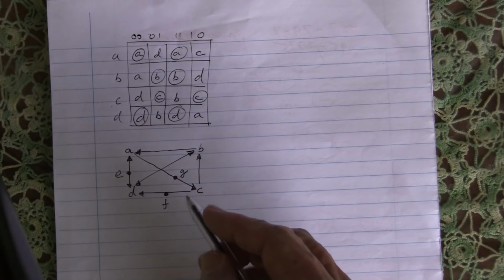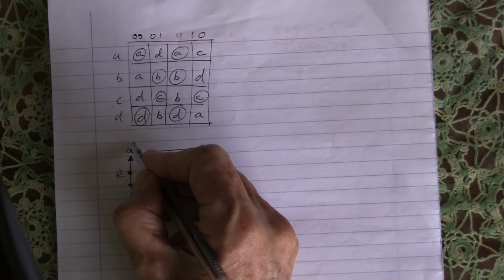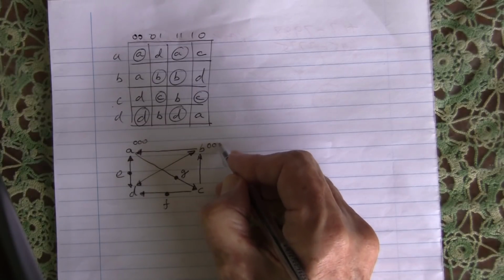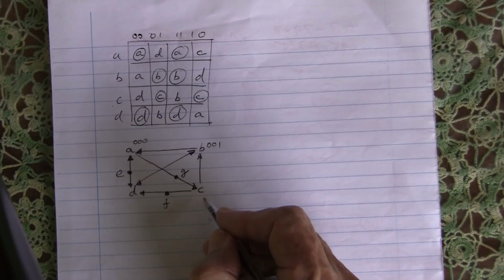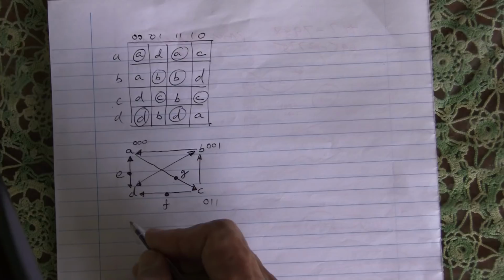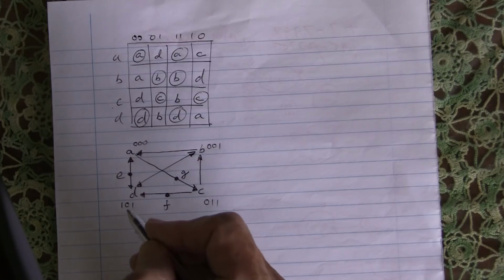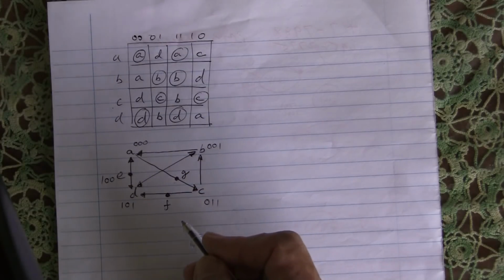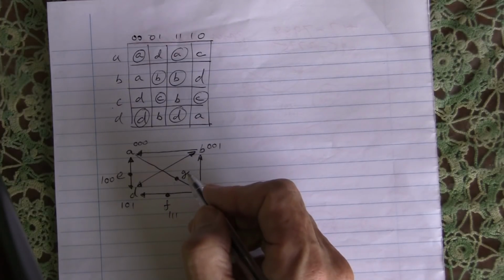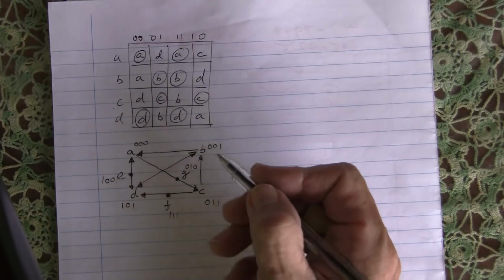And the assignment of these letters is very, very specific. The A is 0, 0, 0. The B is 0, 0, 1. The C is 0, 1, 1. And the D is 1, 0, 1. The E is 1, 0, 0. The F is 1, 1, 1. And the G is 0, 1, 0.